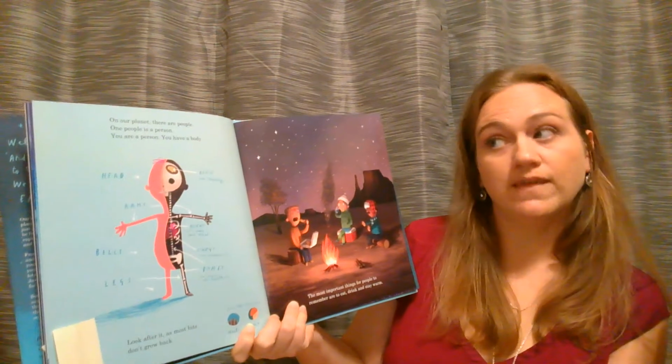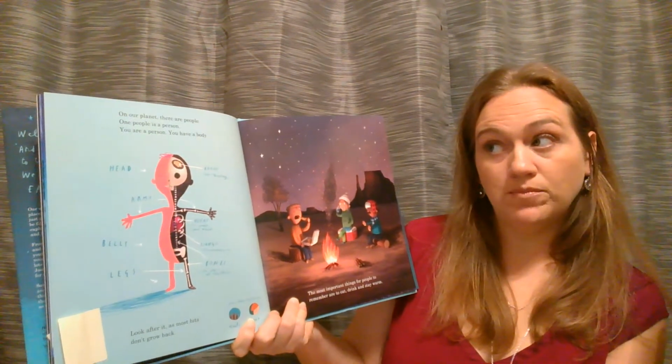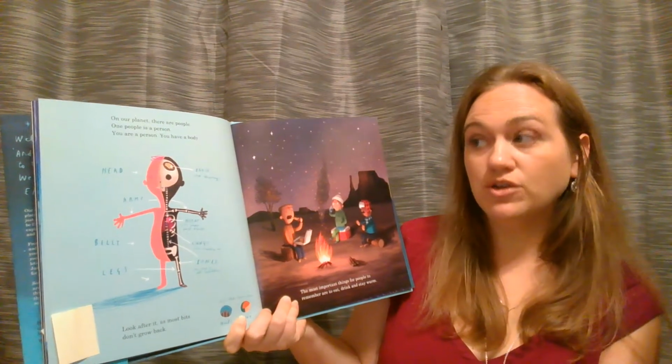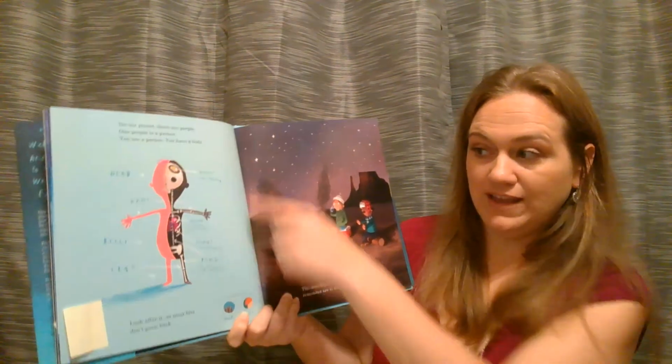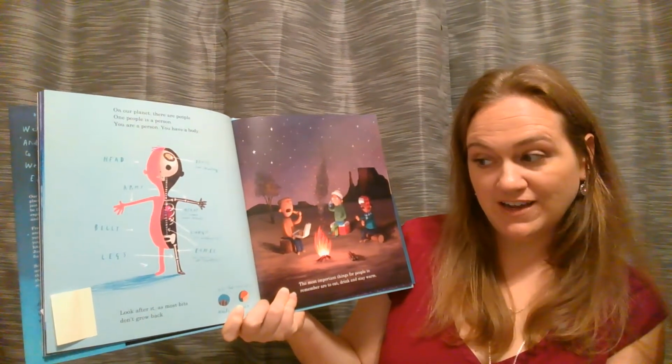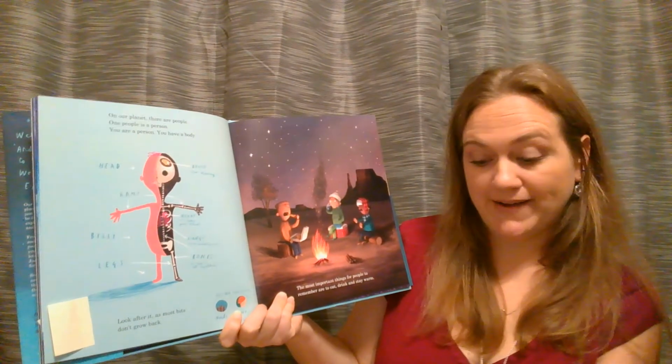On our planet, there are people. One people is a person. You are a person. You have a body. And then it labels all the body parts. And then it says, look after it, as most bits don't grow back.